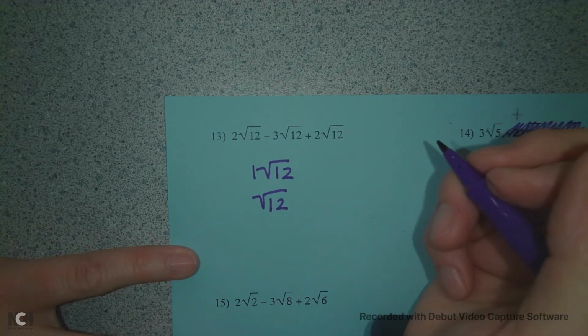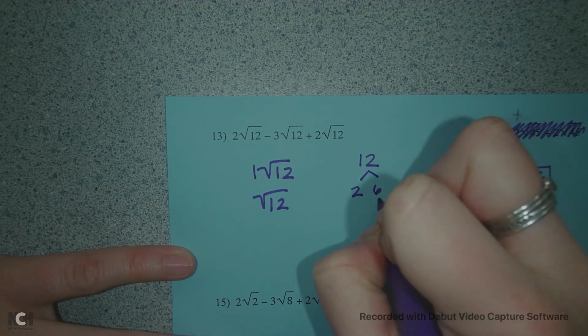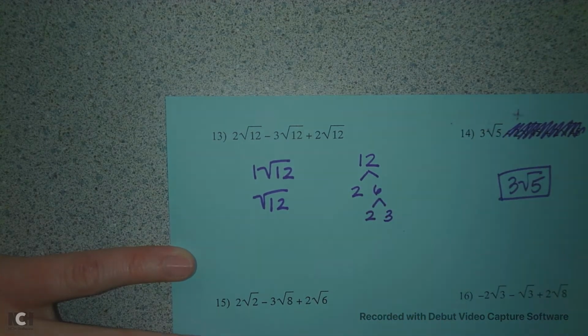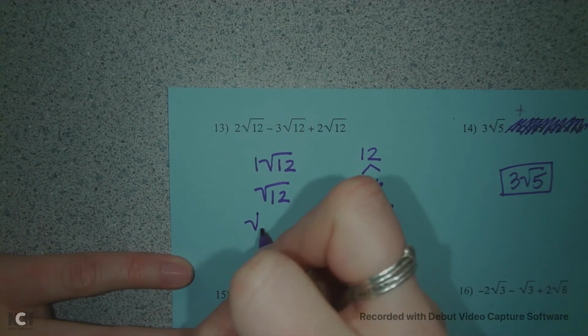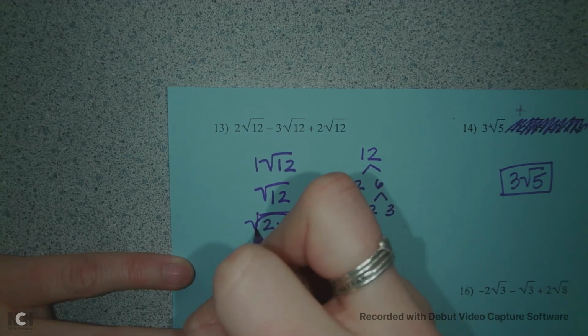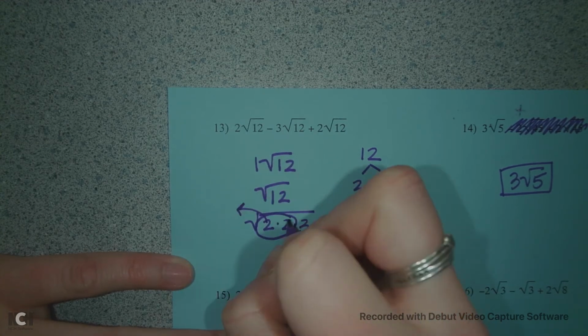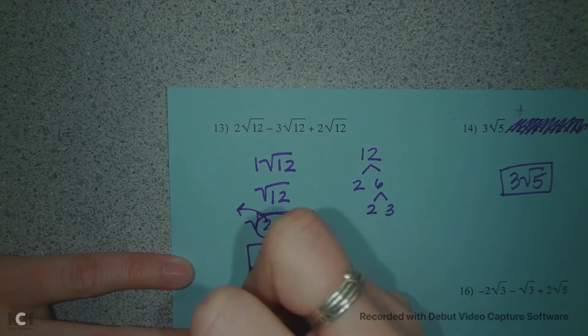Okay, so now we're going to see if we can reduce our 12. 12 is 2 and 6, 6 is 2 and 3, and we can. So we're going to replace the 12 with our leaves, 2 times 2 times 3. And remember, this is a square root, so we want a pair of numbers. One goes out and the other goes away. So 2 root 3 is our answer.